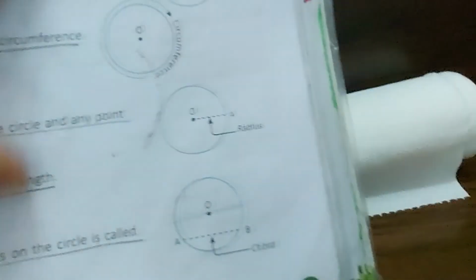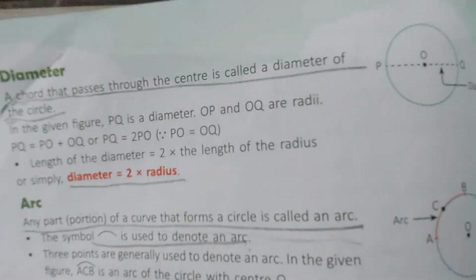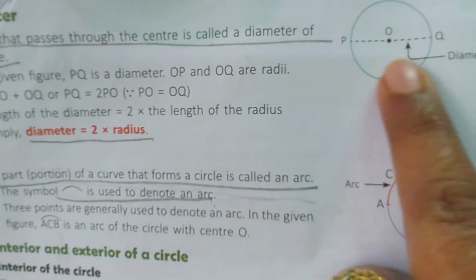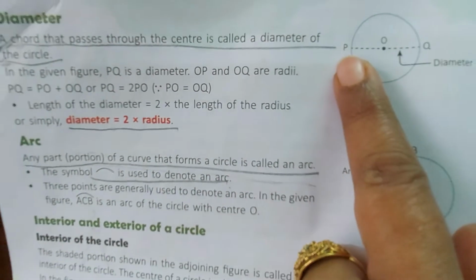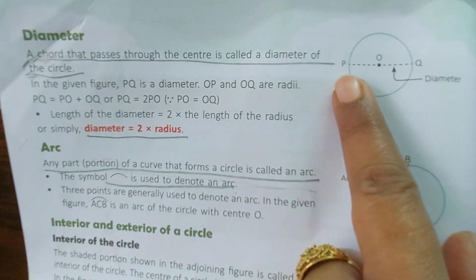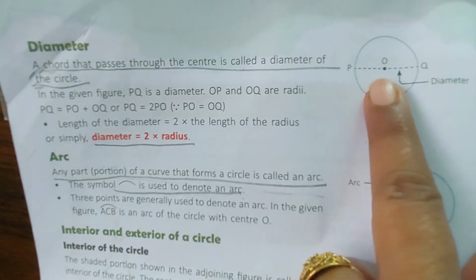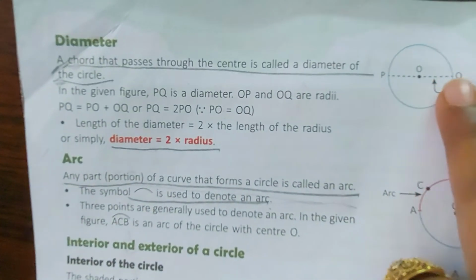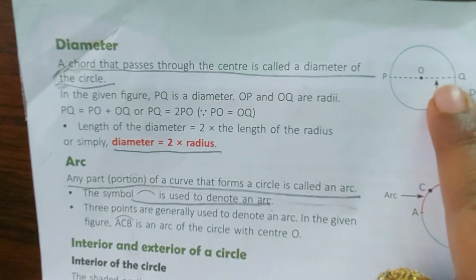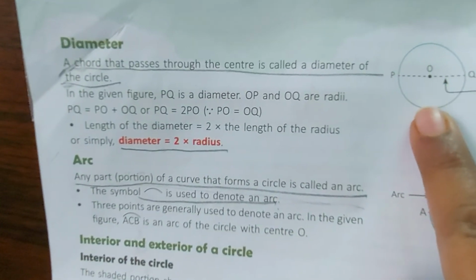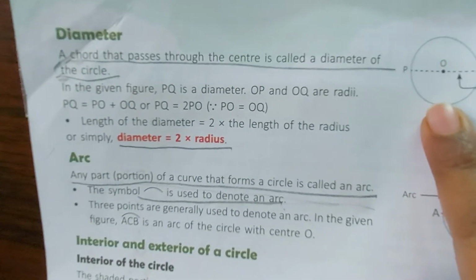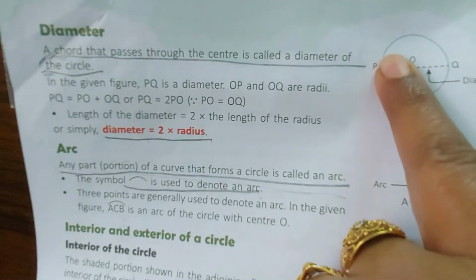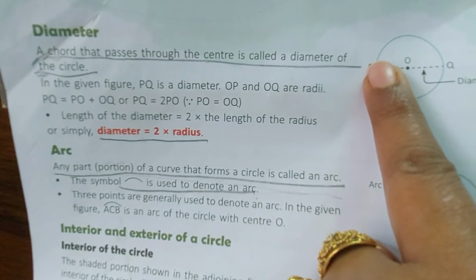Next term is the diameter. Here we have diameter PQ. It is a chord that passes through the center of the circle. The difference between a chord and a diameter is that any line which joins 2 points on the circle is called a chord.